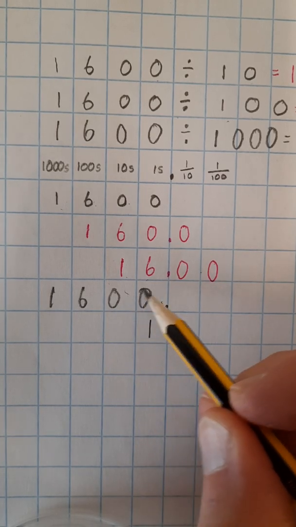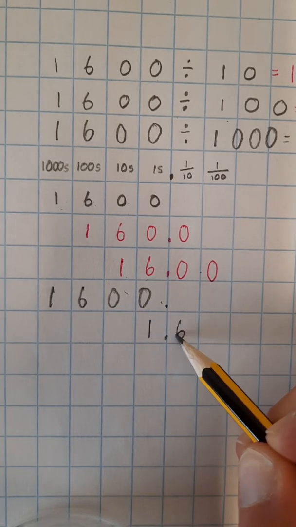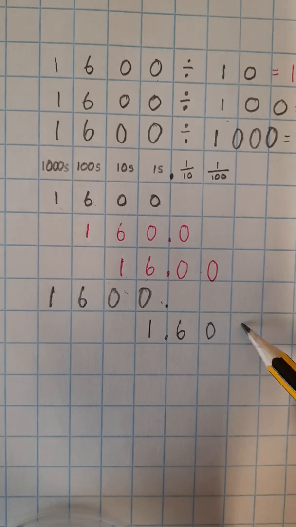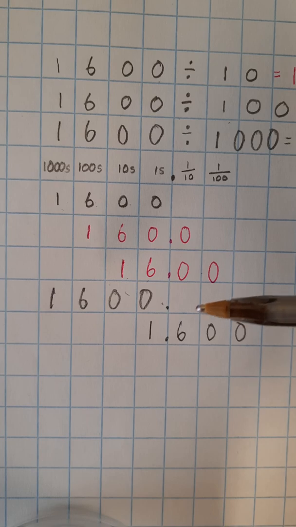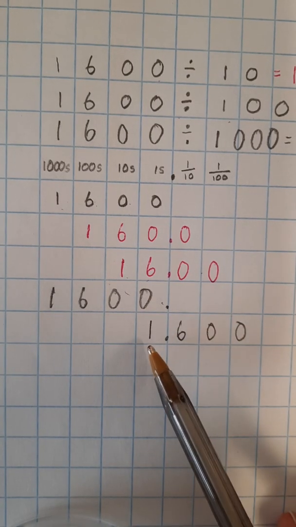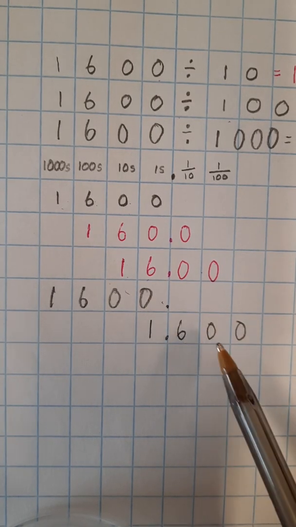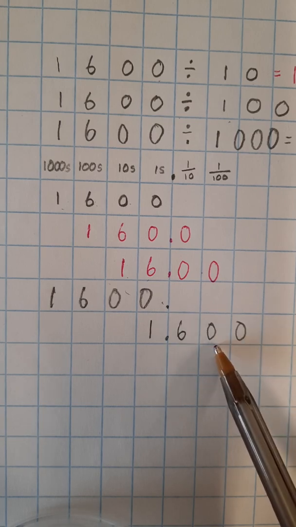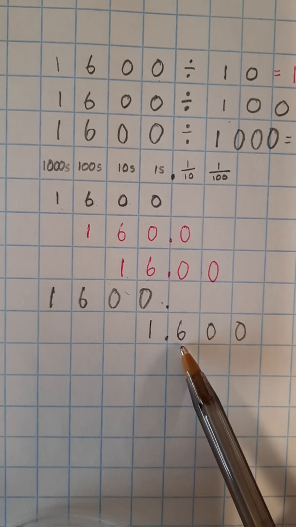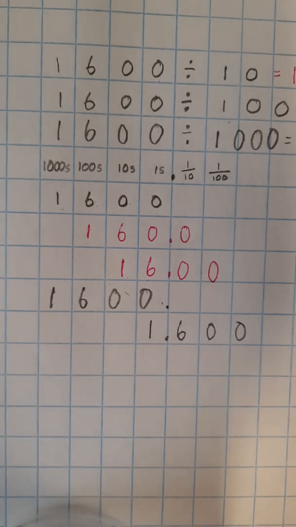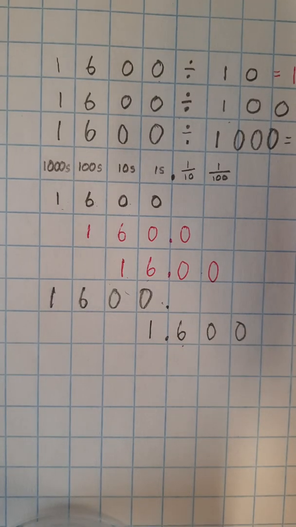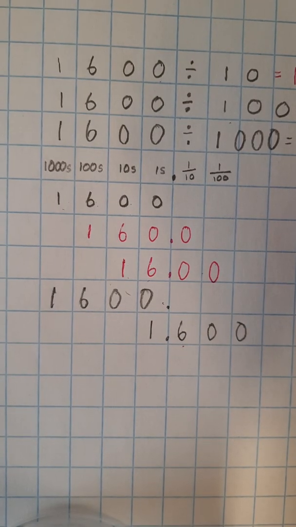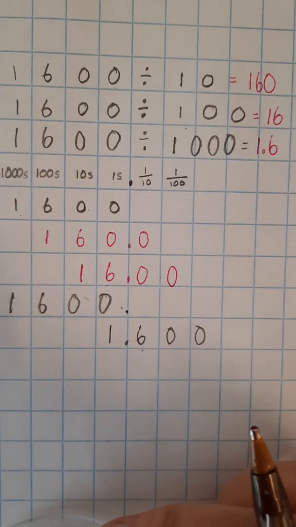Our 6 will move down, and then our 2 zeros will move down. Now this is where we suddenly realize that the taking away of zeros doesn't work, because we end up with a number of 1.6. The 2 zeros are there. We've got no hundredths and no thousandths, but we have 6 tenths. So it's become 1,000 times smaller. And in becoming 1,000 times smaller, one of our numbers then becomes a part number there. So our answer becomes 1.6.